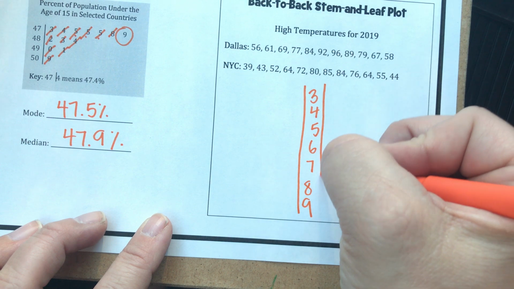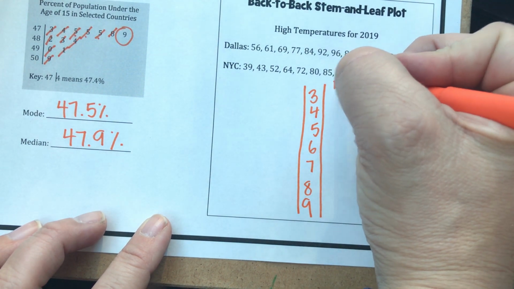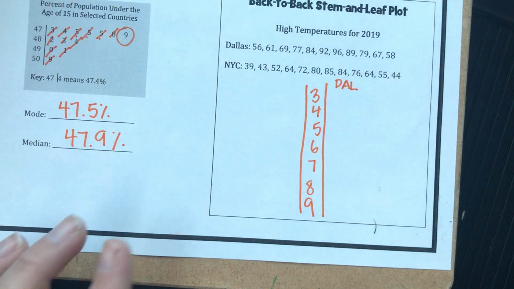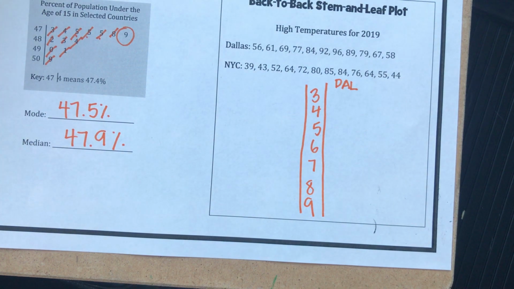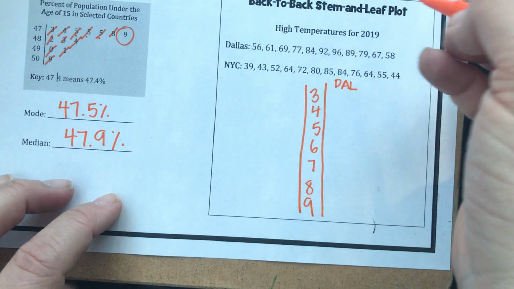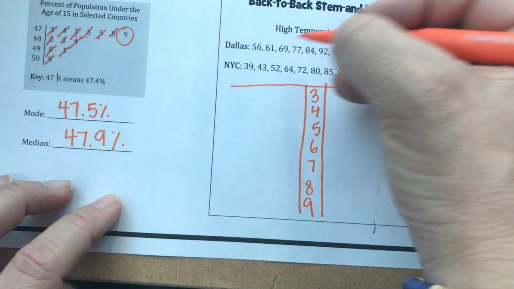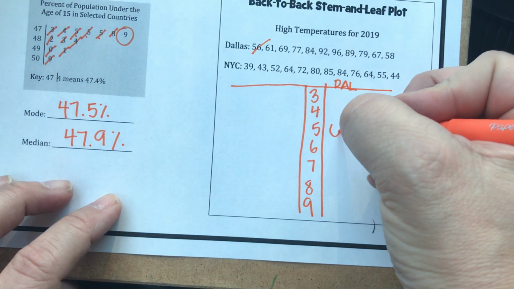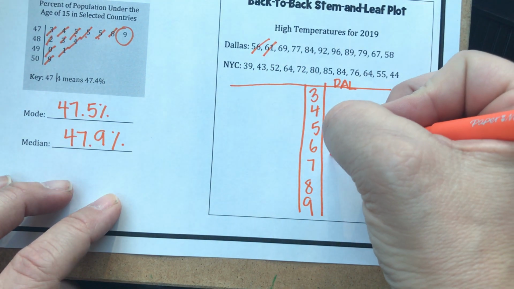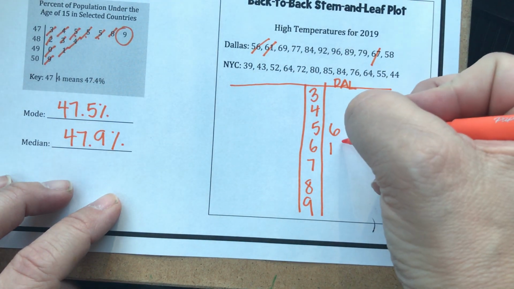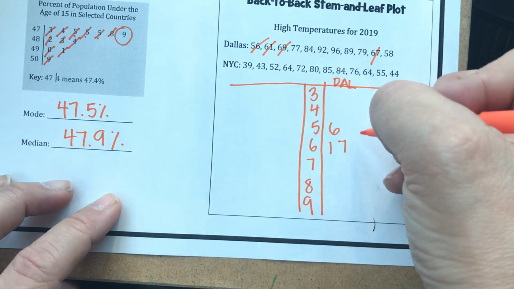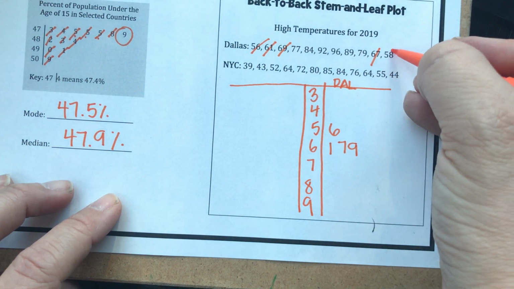Okay, so let's just go ahead and start with Dallas. We'll put Dallas over here. We'll do it traditionally. So Dallas had a high temperature of 56, 61, 67, 69, 58.